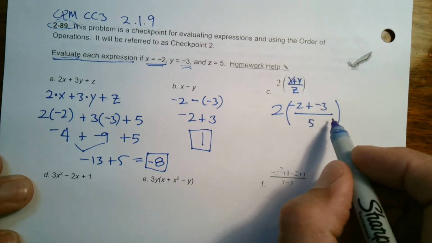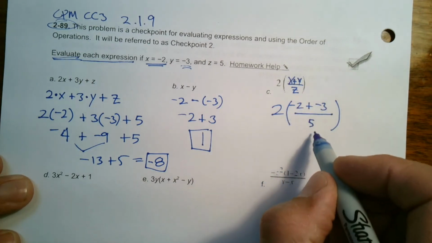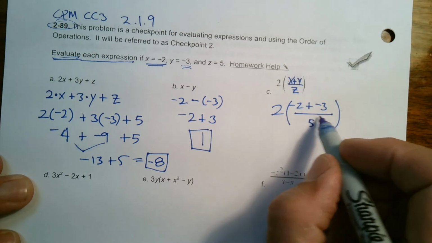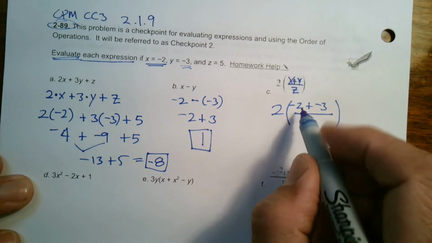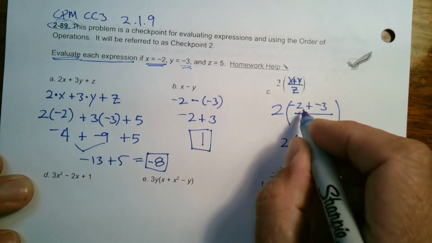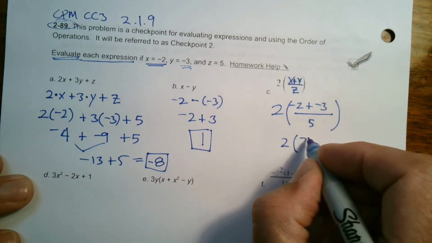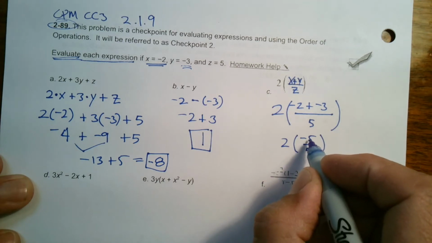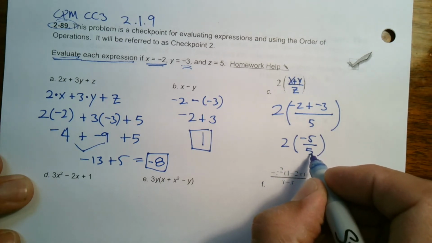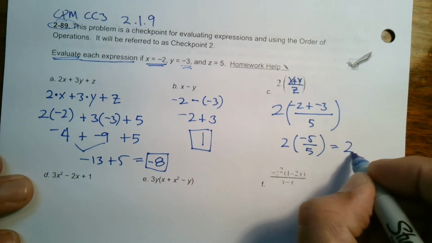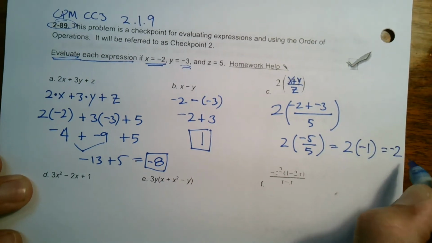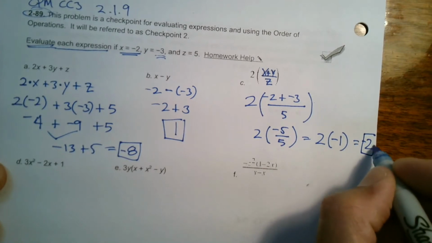When you have addition with division, you want to get one number, make that into a single fraction first before you do the division. So -2 plus -3 is -5. Now I have 2 times -5 divided by 5. -5 divided by 5 is -1. So 2 times -1 is -2, my final answer for that one.